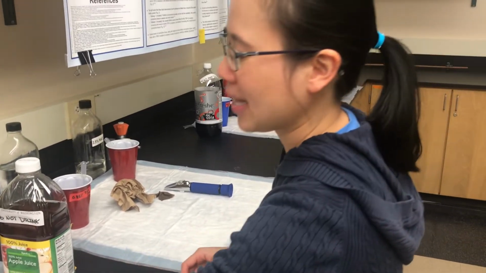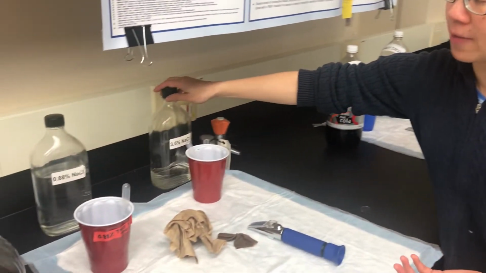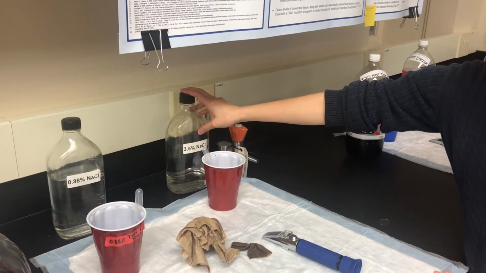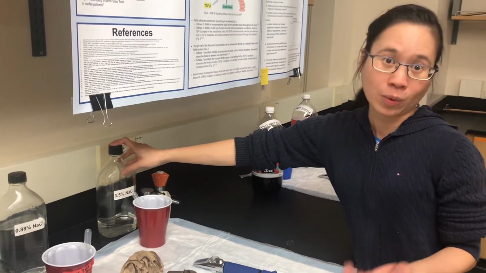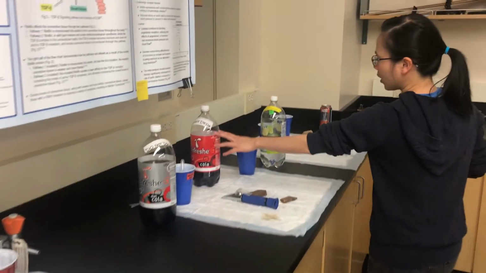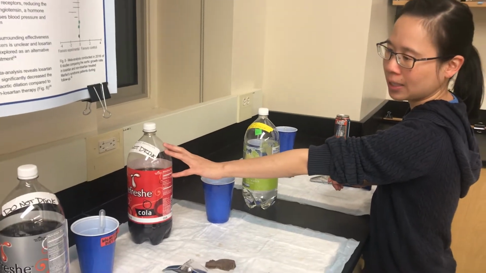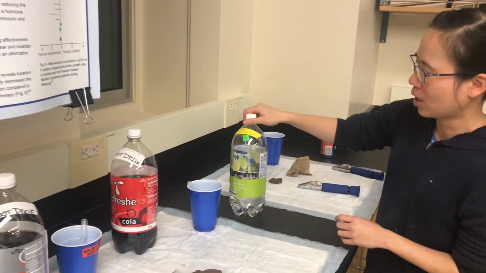All right, so that's that. So see if you can predict, based on that information, what the specific gravity should be for a 3.5% sodium chloride solution, which is kind of like seawater. And then we also have cola, which has caffeine, and is a diuretic, if you remember, and should not be a particularly great hydration option.